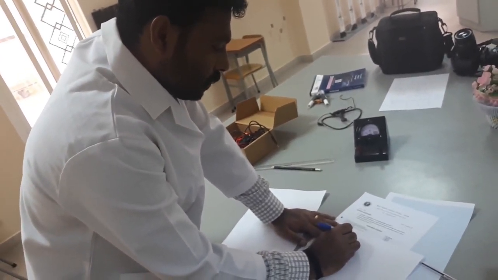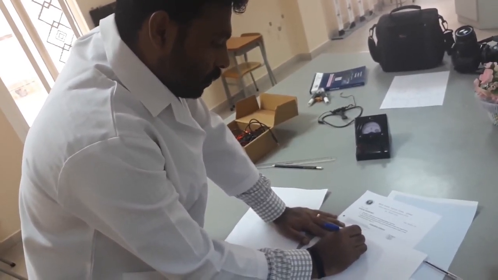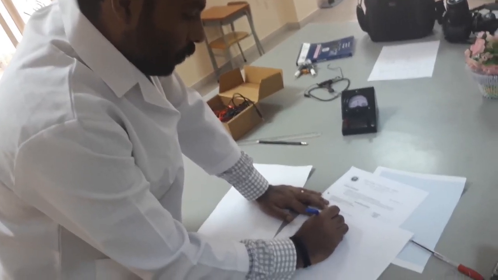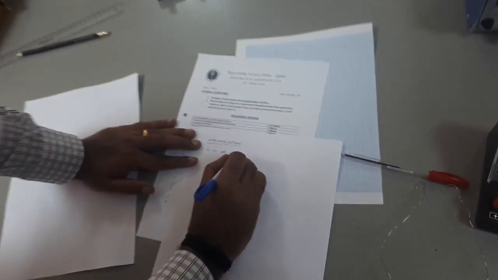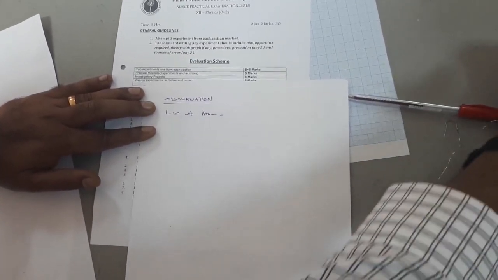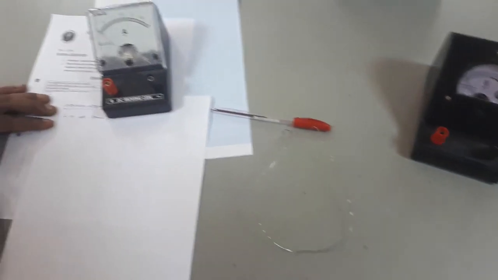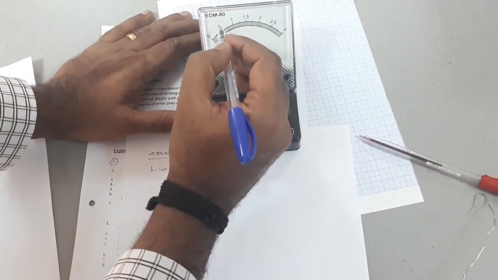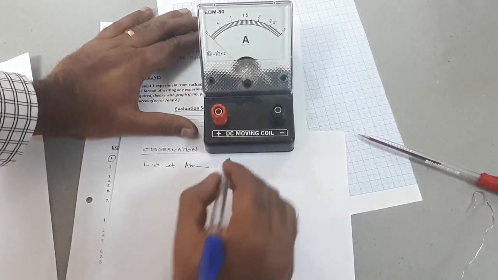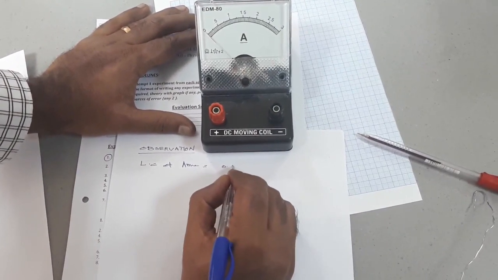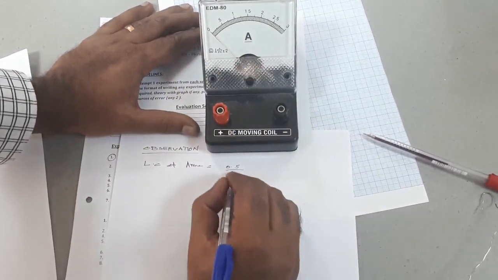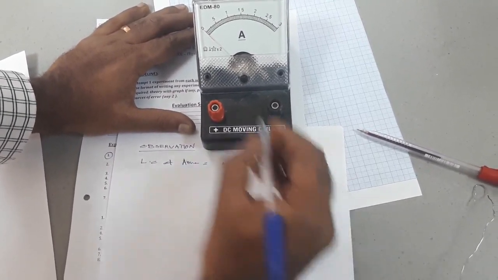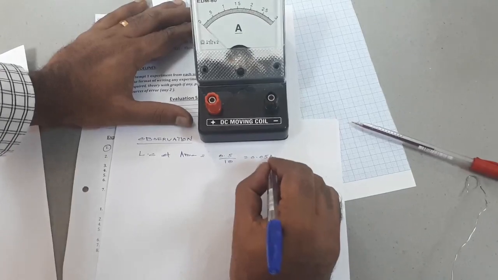Now we need observations, so the heading is observation. In that, we write the least count of the ammeter. How to find the least count of the ammeter? You can see the first reading is 0, and after the trend line it is 0.5. So the least count is 0.5 divided by 10, so it will be 0.05 ampere.